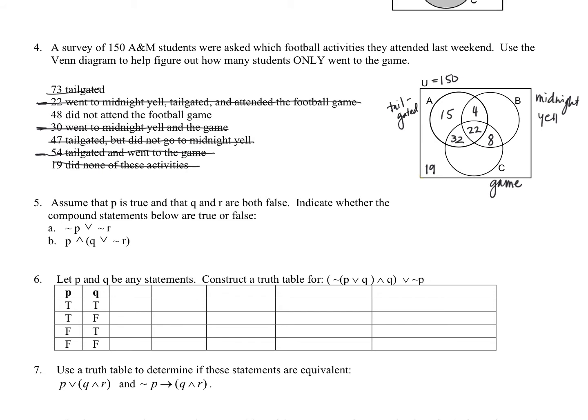And then we have 48 did not attend the football game. Okay, so let's see what that means. 48 did not attend the football game. So the game is circle C. So that means that all of these sections outside of circle C have to add up to 48.